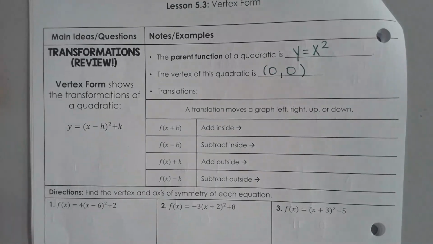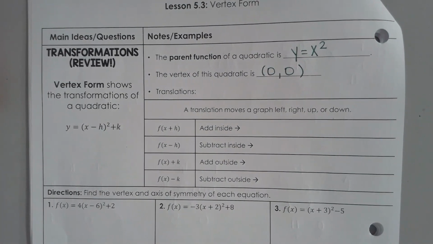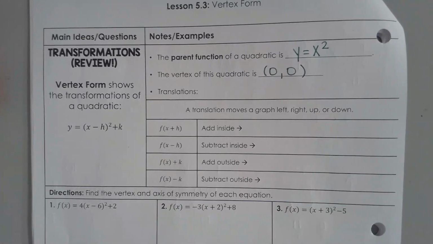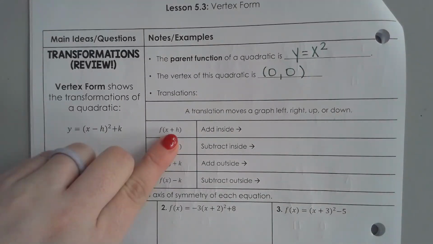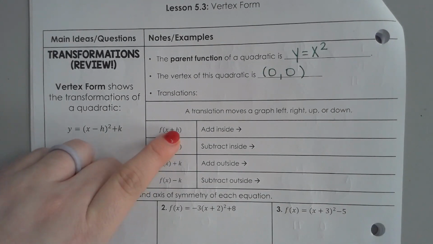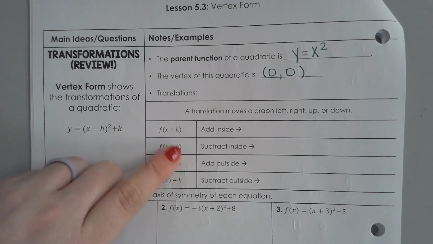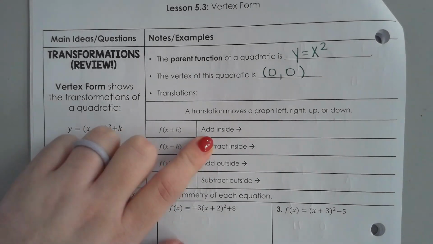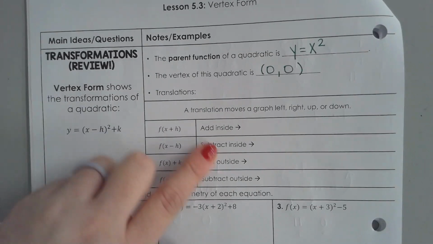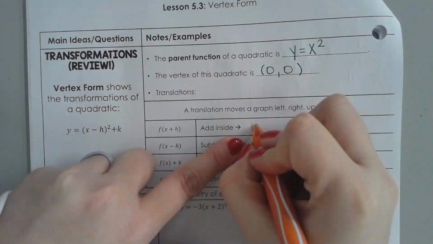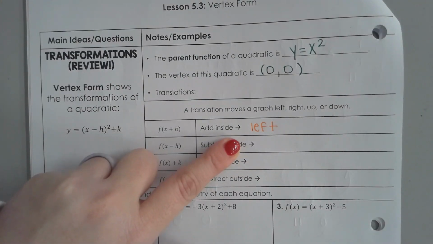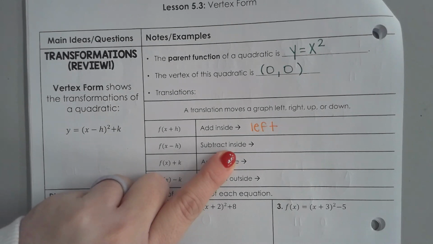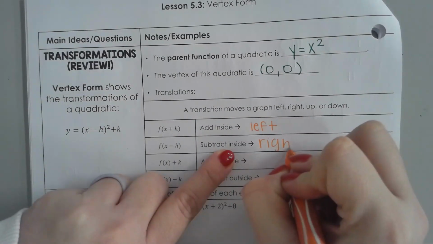And we're going to look at quadratics that have been moved around, and we're going to see how that affects the vertex. Look at the inside and the outside. If there's a plus sign inside, it moves left; subtracting inside moves right.